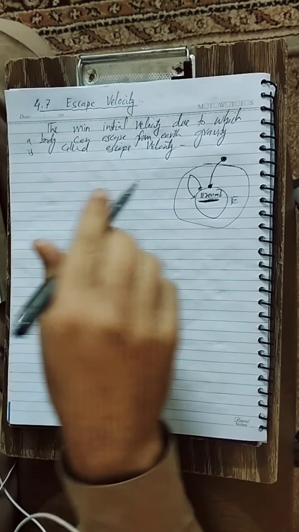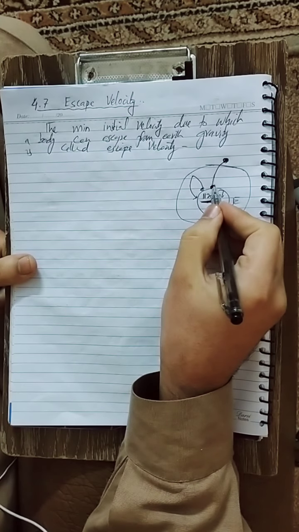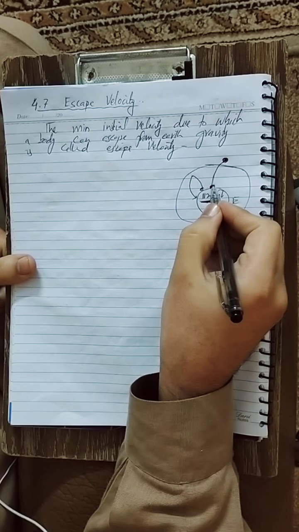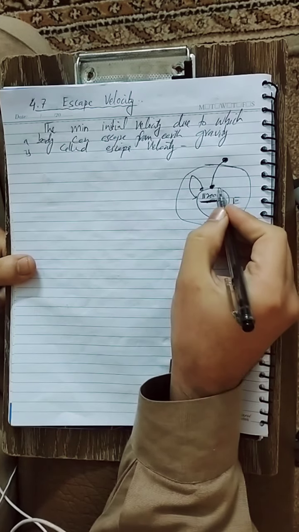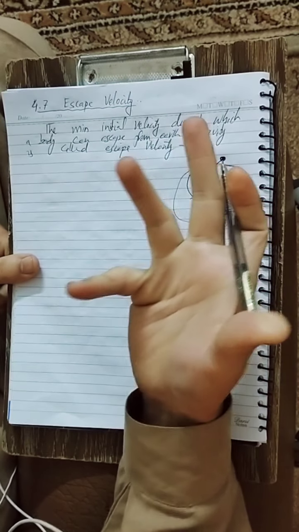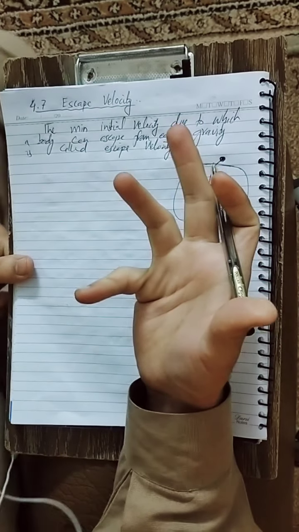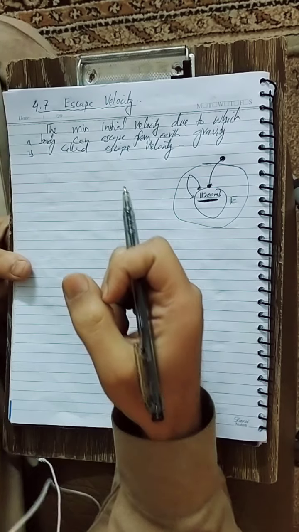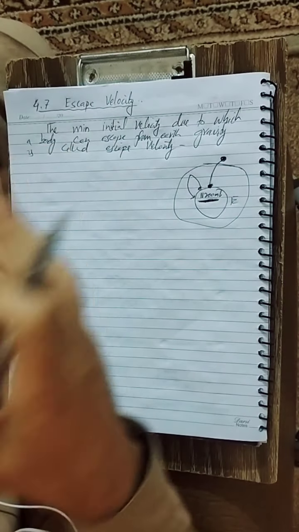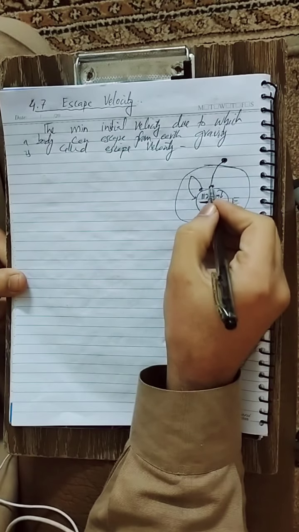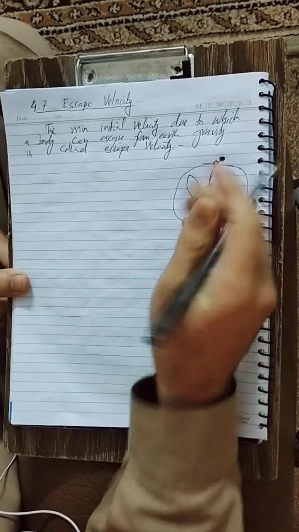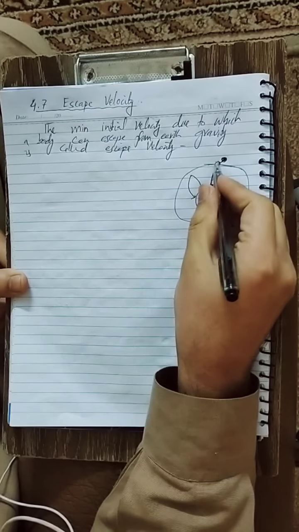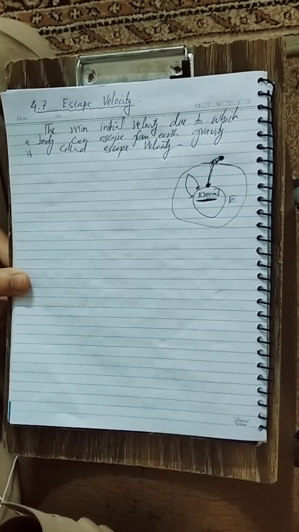So it means that we have to give a kinetic energy which is equal to the absolute potential energy. Absolute potential energy is actually the work done against the total gravity. Total gravity means, look, suppose we apply a force on a body and it covers a displacement, so work is done against the gravity, against the total gravity, and that is called absolute potential energy.